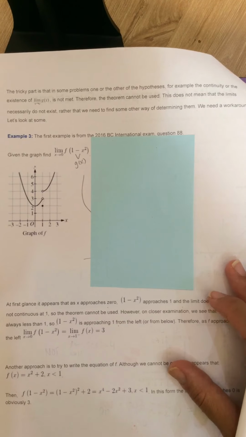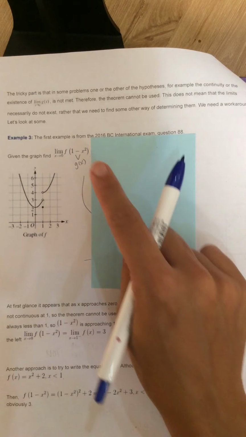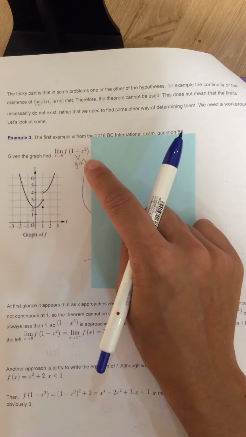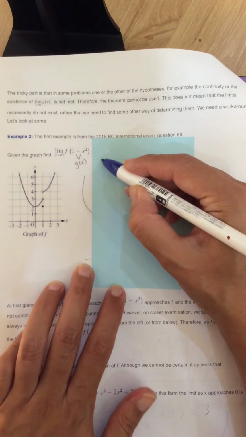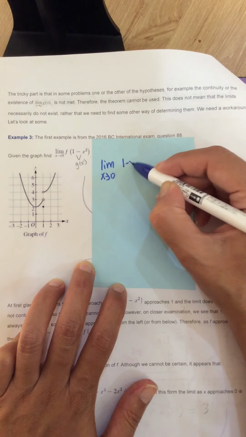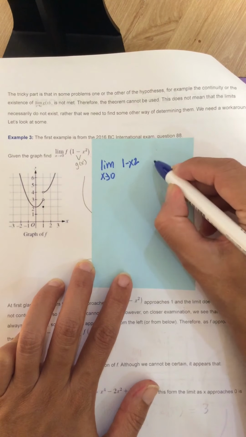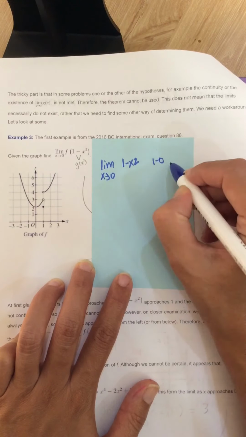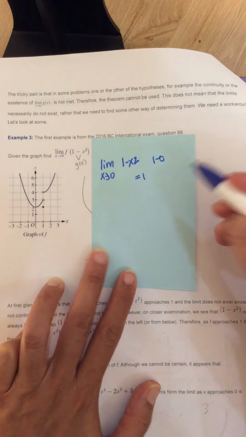So let's look at one. Here's a multiple choice example from the 2016 BC exam. So it's saying the limit of f of this function. This function is our inner function, g of x. So let's find out what that is. Let's evaluate the inner function. We could easily plug that in, and we know that's going to be 1 minus 0. So this whole thing equals 1, right? Okay, but why does it equal 1?